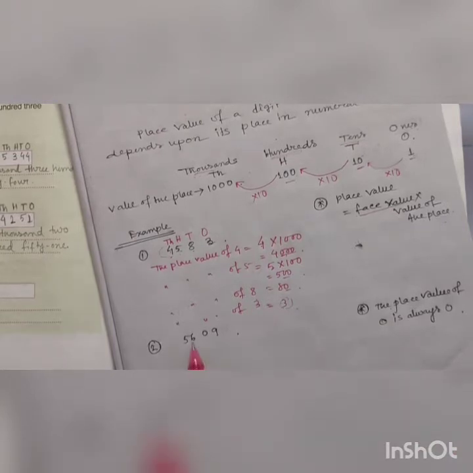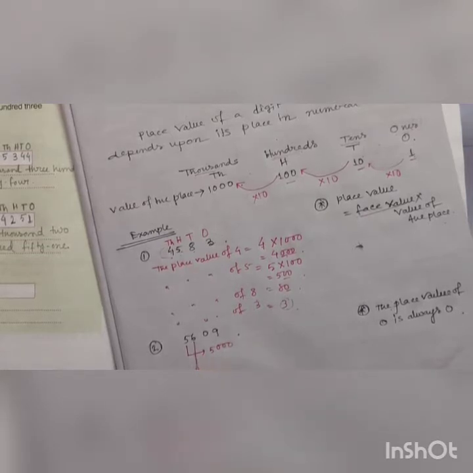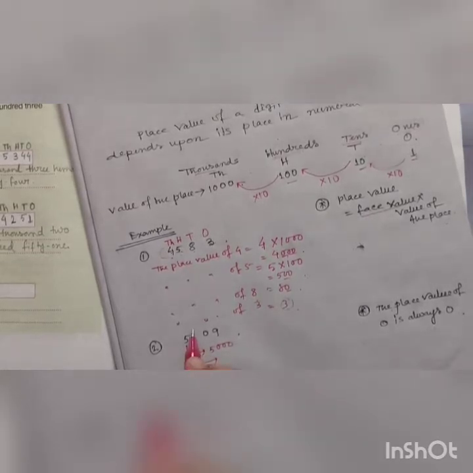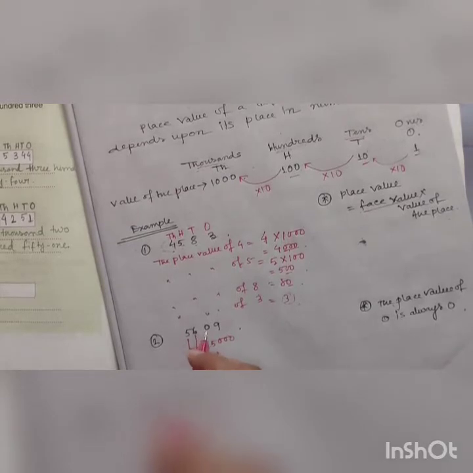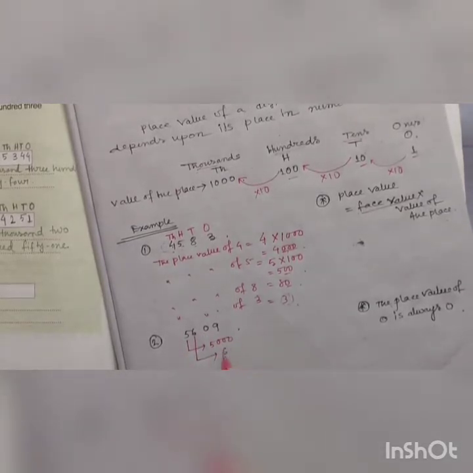So now we need to find out the place value of each digit of this number. The place value of 5 is 5000. Place value of 6 is in which place? 6 is in hundreds place. So 6 multiplied by 100, that is 600.